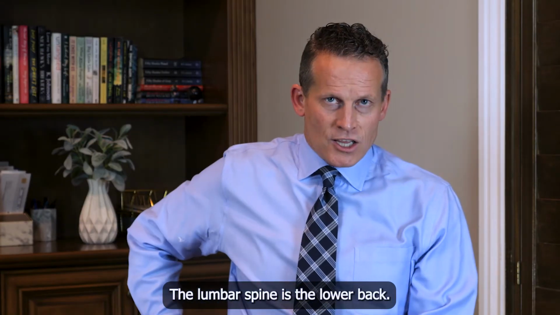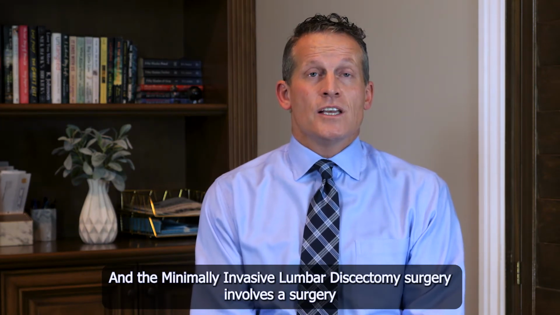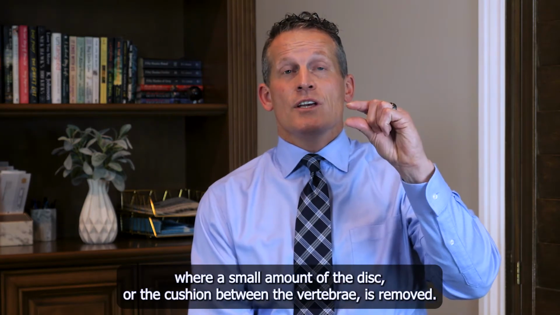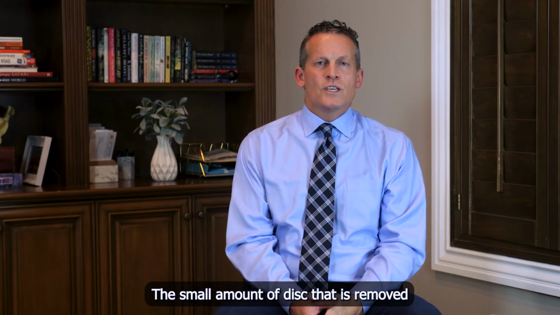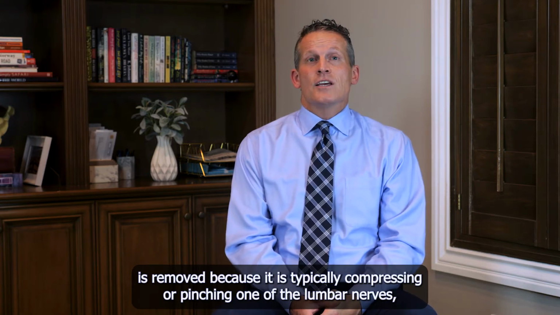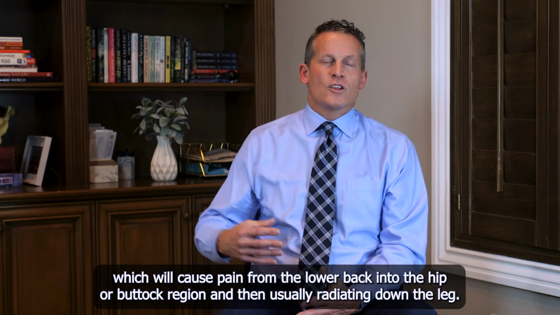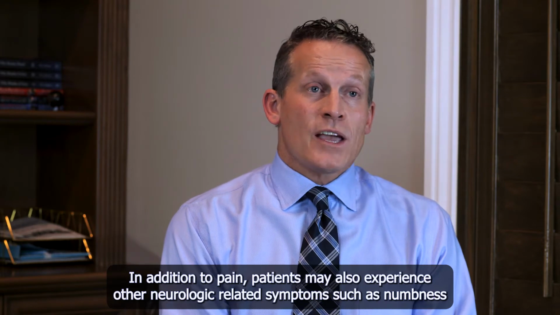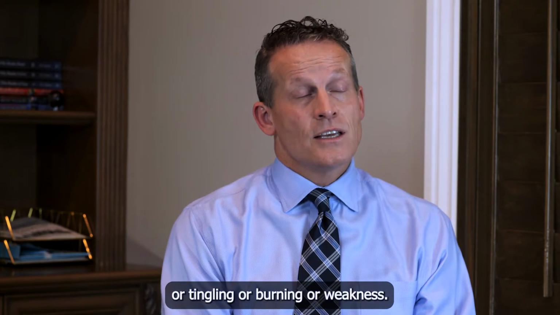The lumbar spine is the lower back, and the minimally invasive lumbar discectomy surgery involves a surgery where a small amount of the disc, or the cushion between the vertebrae, is removed. The small amount of disc is removed because it is typically compressing or pinching one of the lumbar nerves, which will cause pain from the lower back into the hip or buttock region and then usually radiating down the leg. In addition to pain, patients may also experience other neurologic related symptoms such as numbness or tingling or burning or weakness.